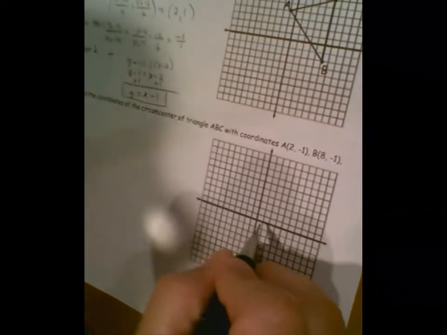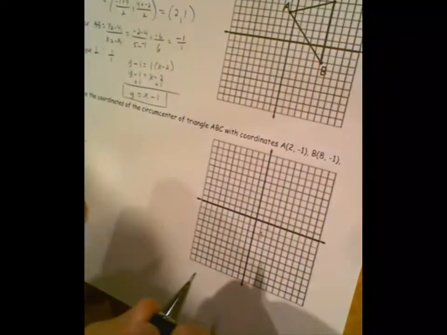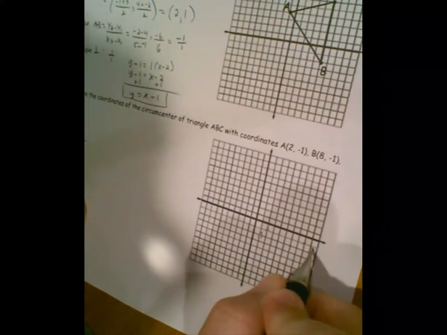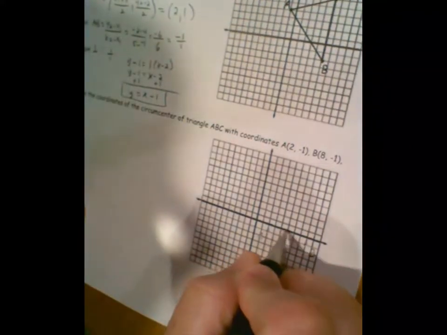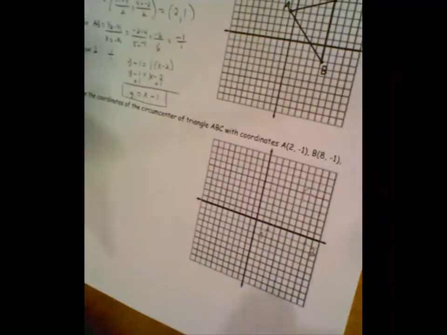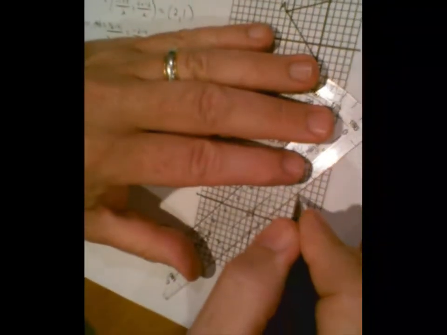We have (2, -1), that's A. (8, -1), that's B. And (6, 5). I'm going to draw the triangle with my ruler.